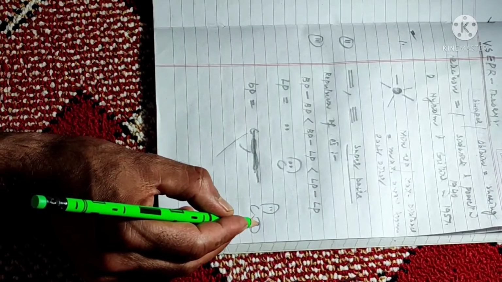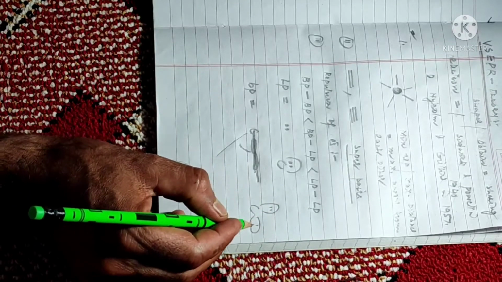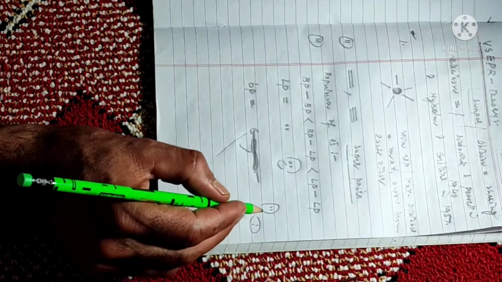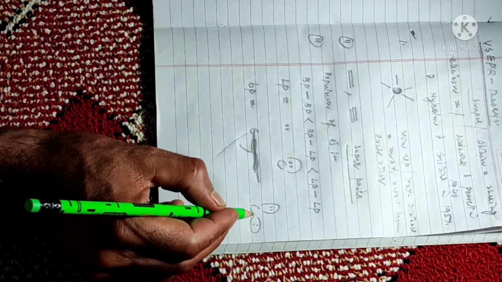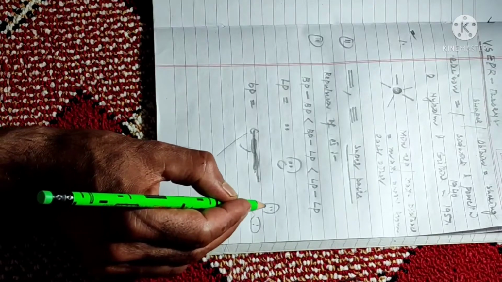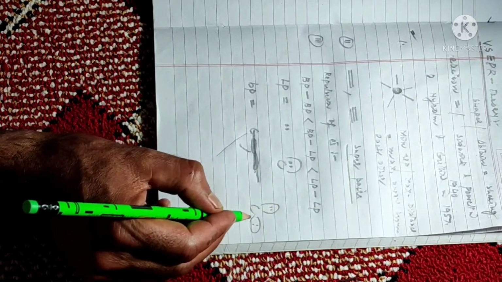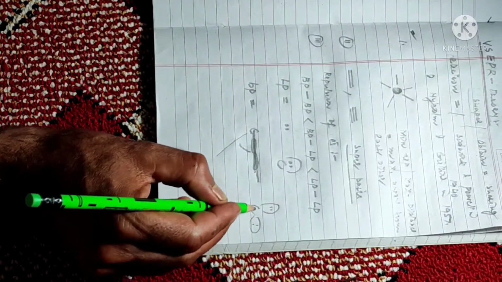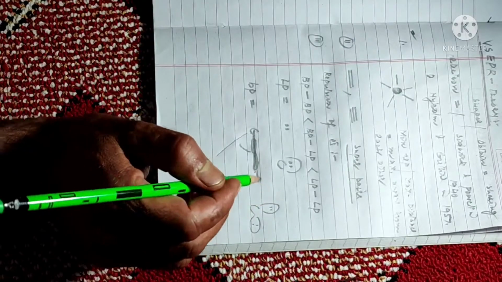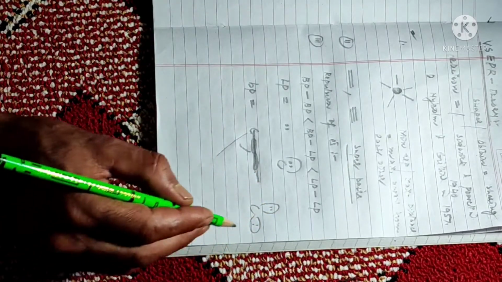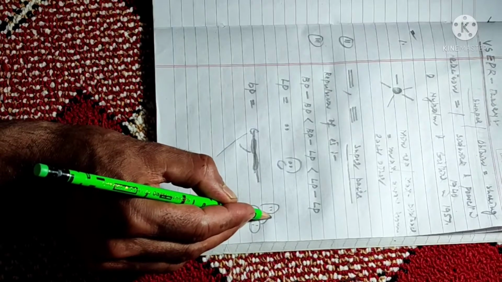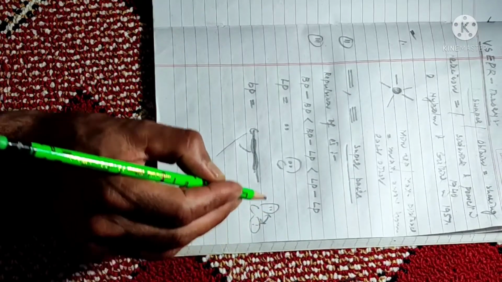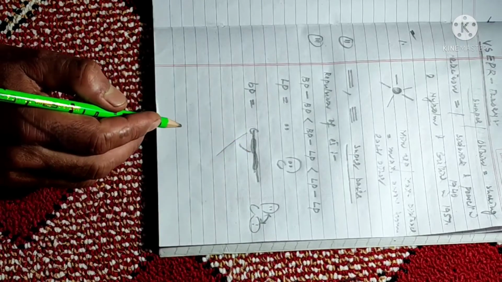Lone pairs will repel each other to a greater extent. Why? Because they wholly and solely belong to this central atom. They are the property of this central atom. They remain attached to the central atom. They are closer to the central atom. That is why they occupy more space around the central atom, and due to that reason there is more repulsion among lone pairs in comparison to two bond pairs.